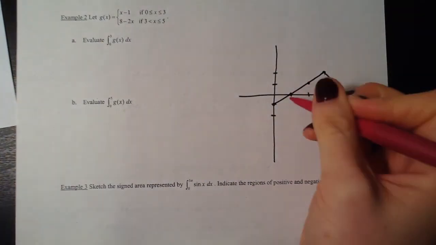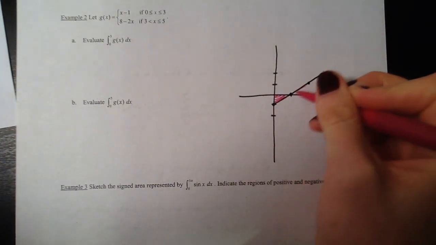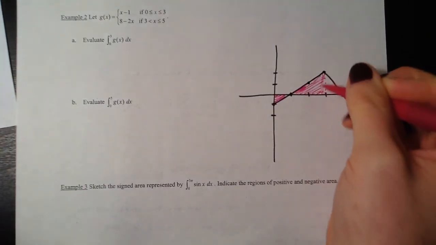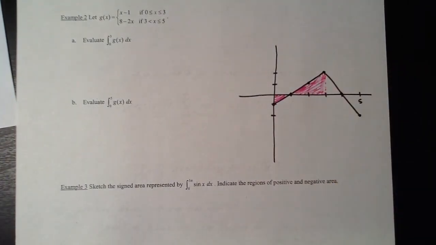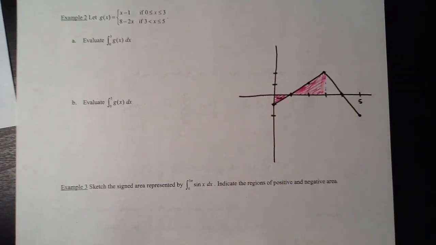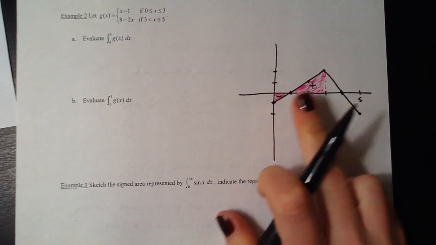So here's 3 right here. So the area between the curve and the x-axis. So we want this area right here. Now remember what we talked about on the previous page. This area right here, we consider it to be negative area, and then this area we consider to be positive area.